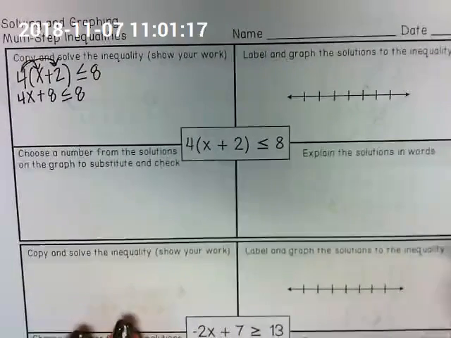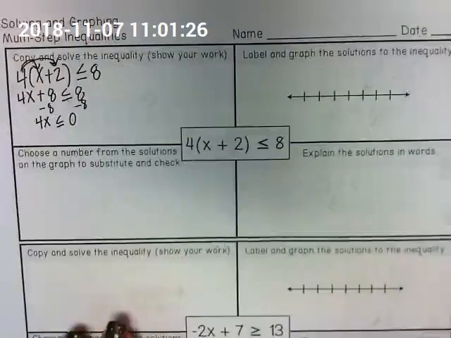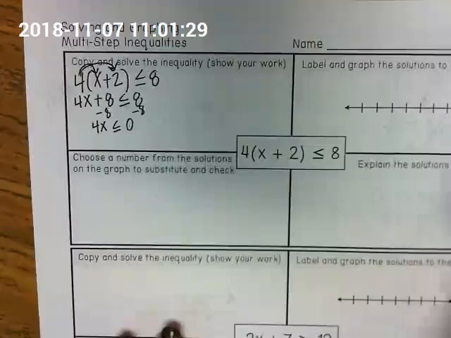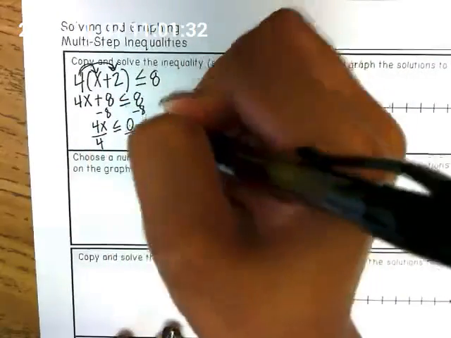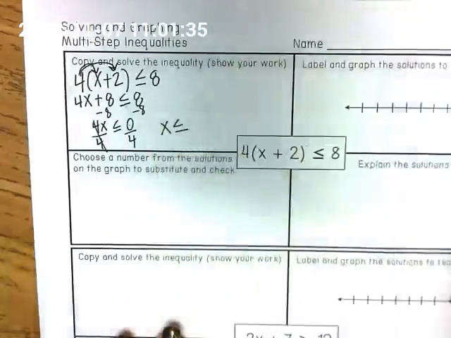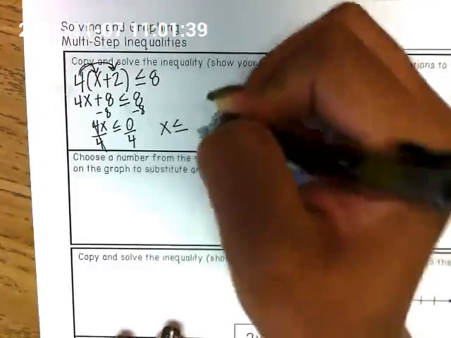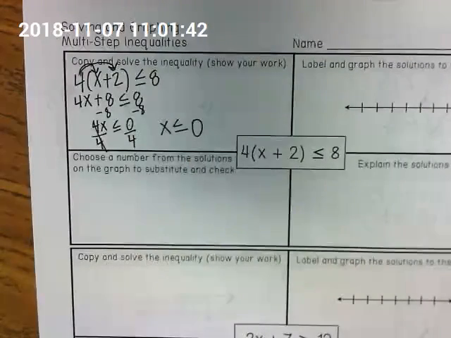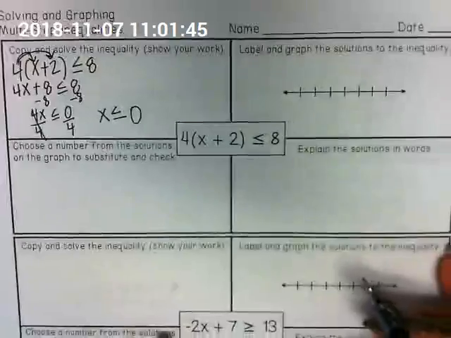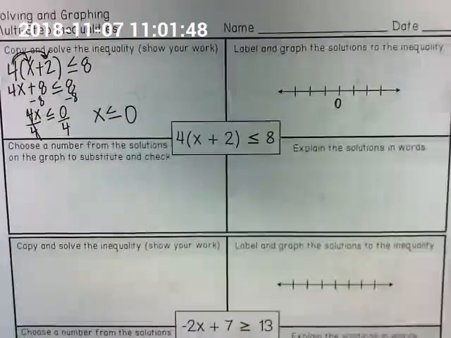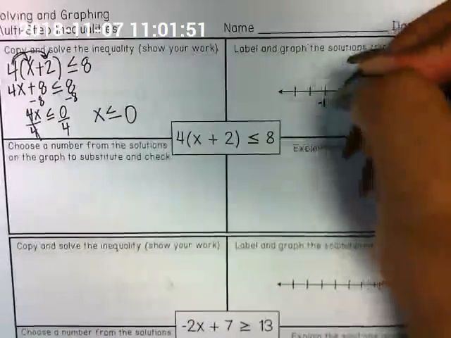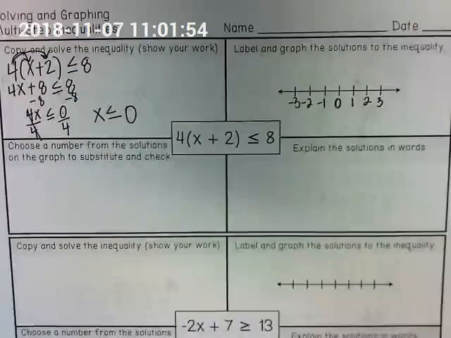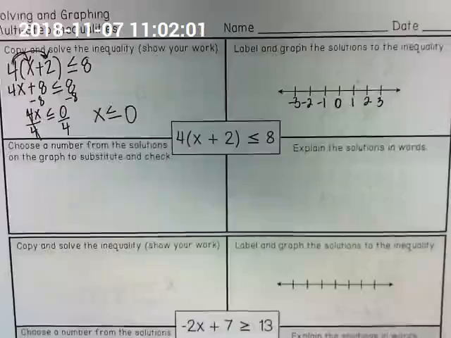So now to solve, I need to subtract 8 from both sides. So now I have 4x is less than or equal to 0. And then to solve for x, I need to divide by 4. And x is less than or equal to, what's 0 divided by 4? 0. So x is less than or equal to 0. So now if I come over here, 0, 1, 2, 3, negative 1, negative 2, negative 3.